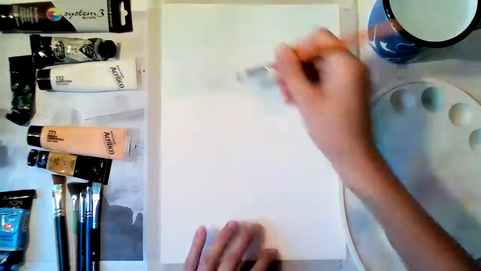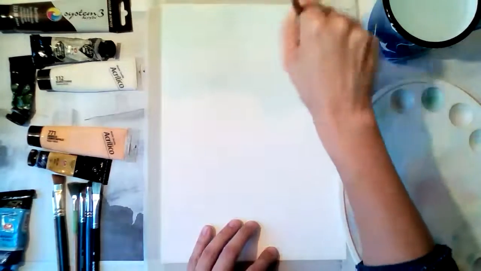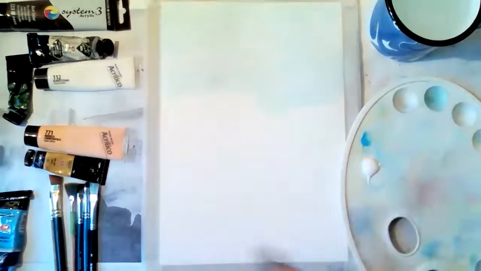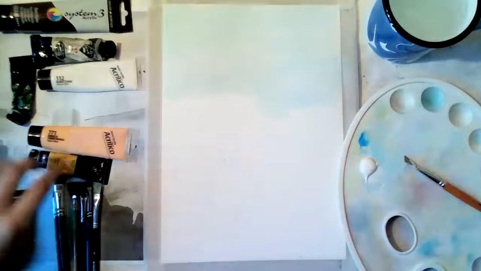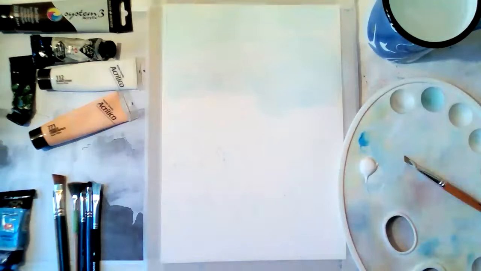Maybe if you cover it will work. But since it's very, very pale, so maybe I can even straight away.